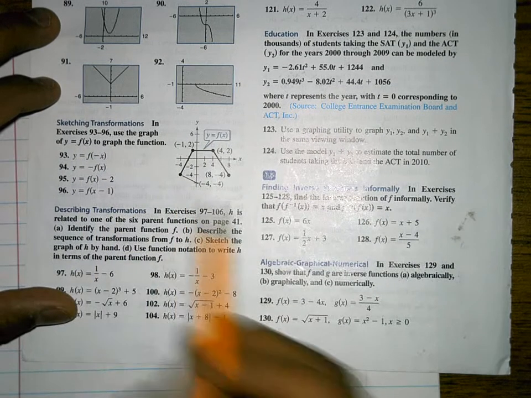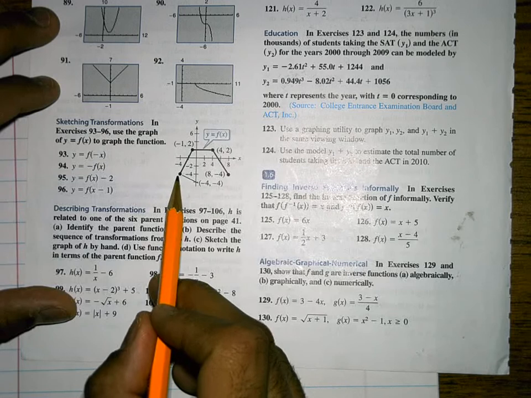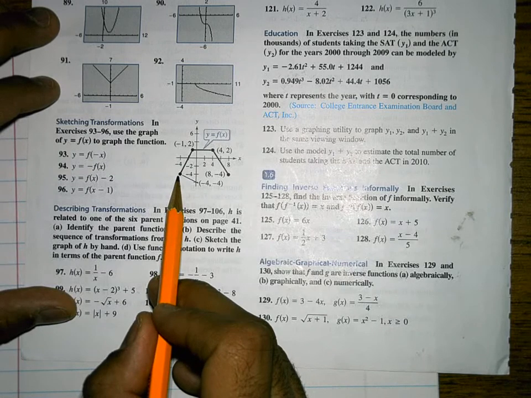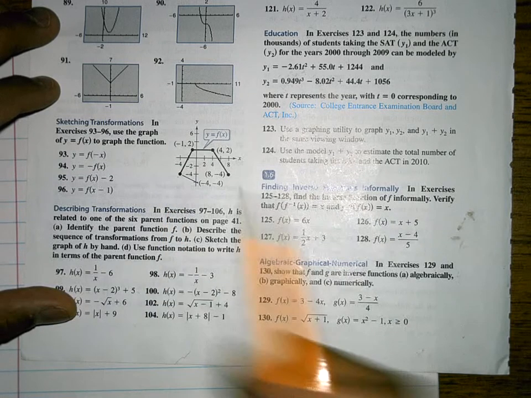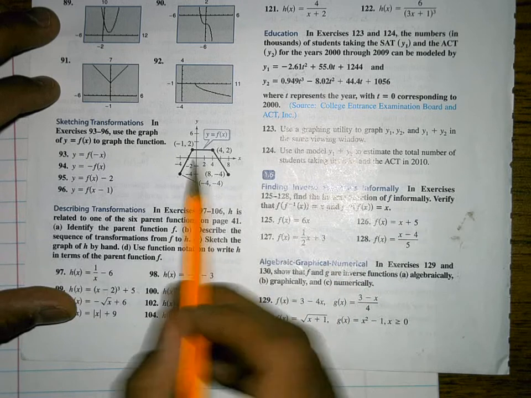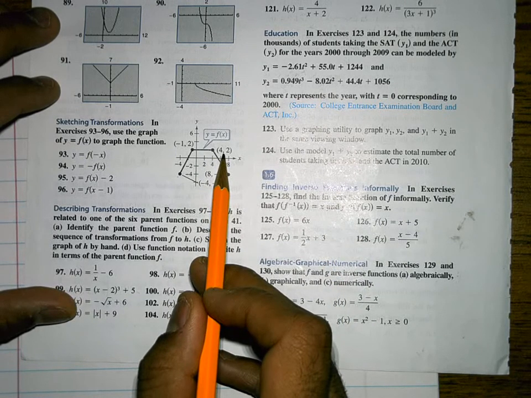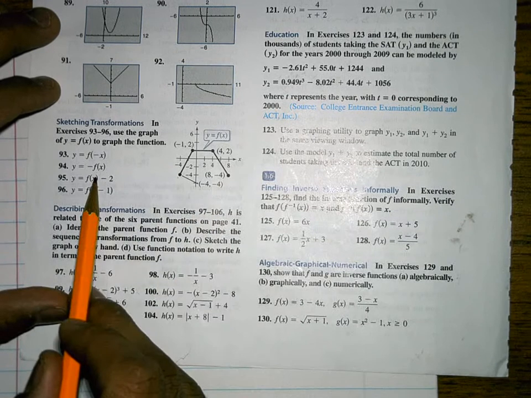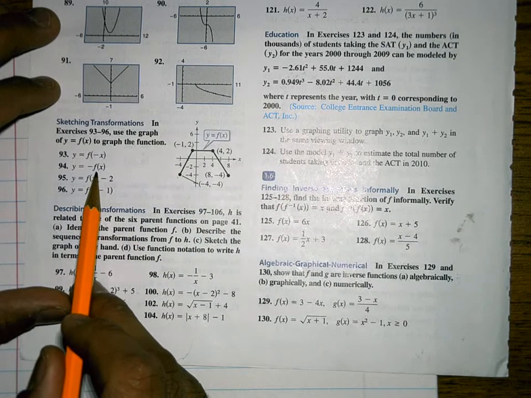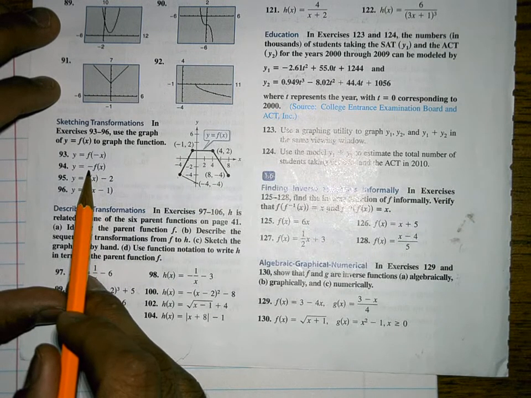So take a look at it. So for example, this is the point -4, -4. It would be the point +4, -4. And this would be the point -4, +2.